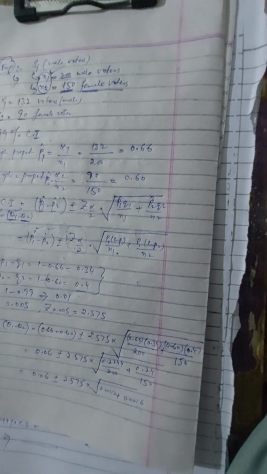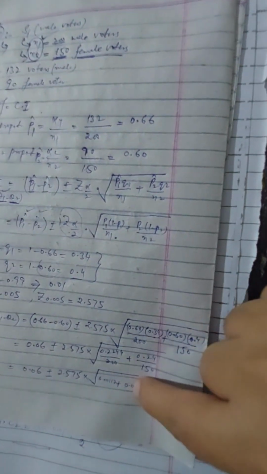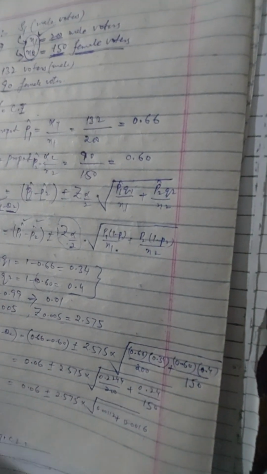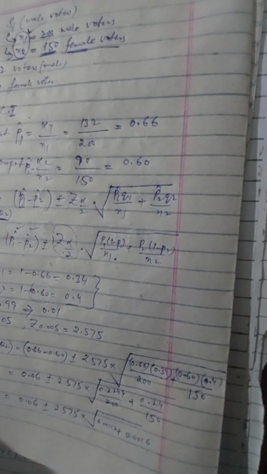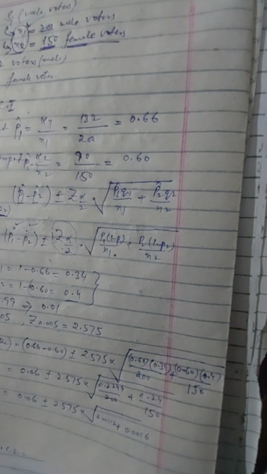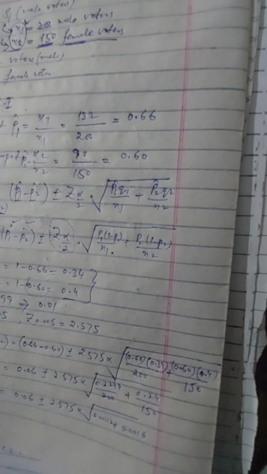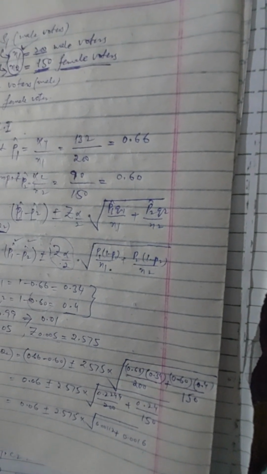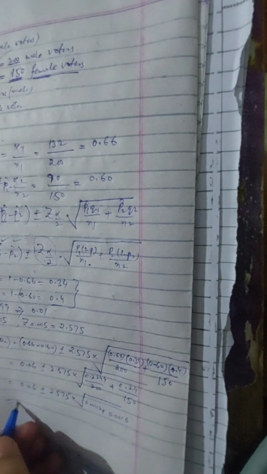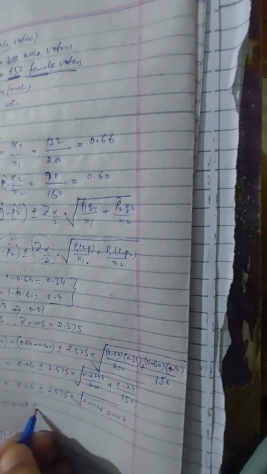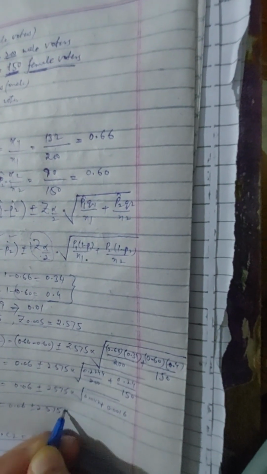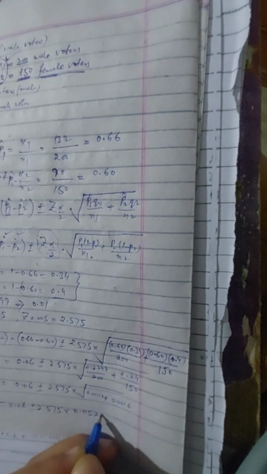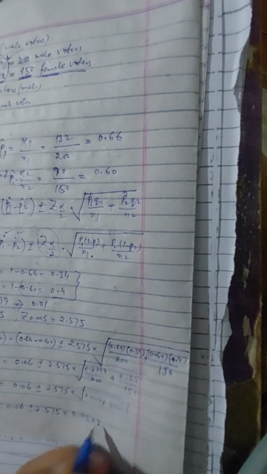Now adding both of these and taking the square root, we get 0.052. So 0.06 plus or minus 2.575 multiplied by 0.05217.